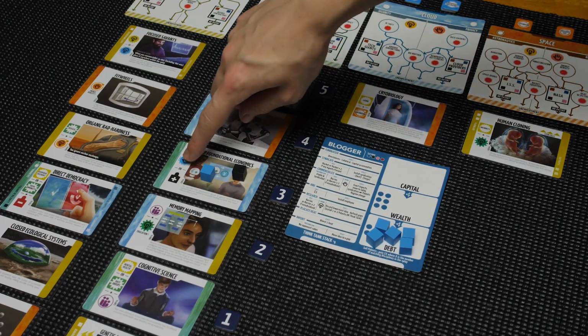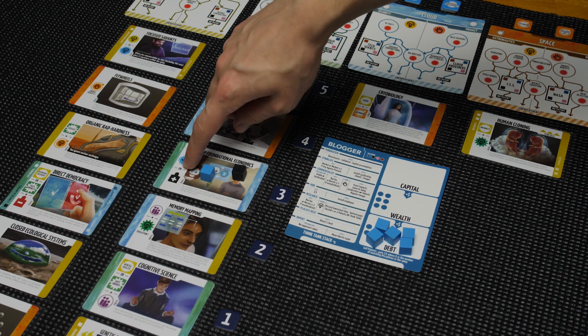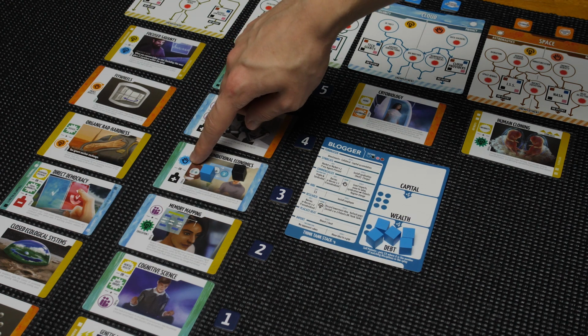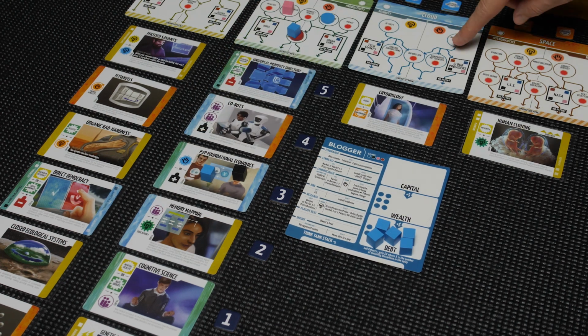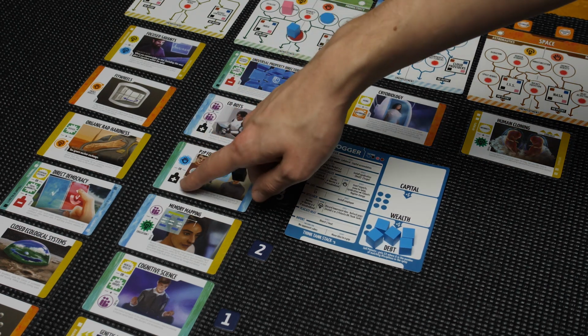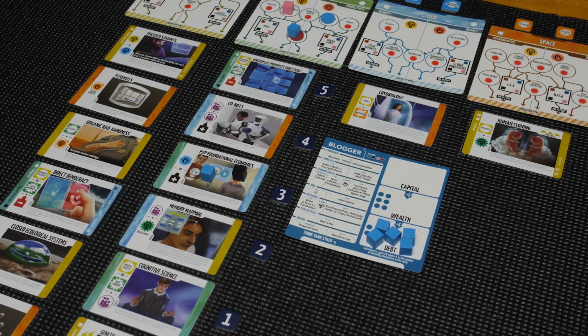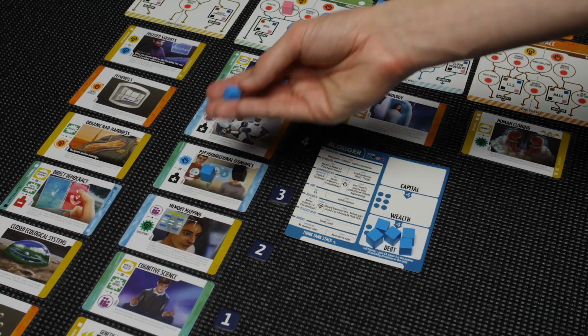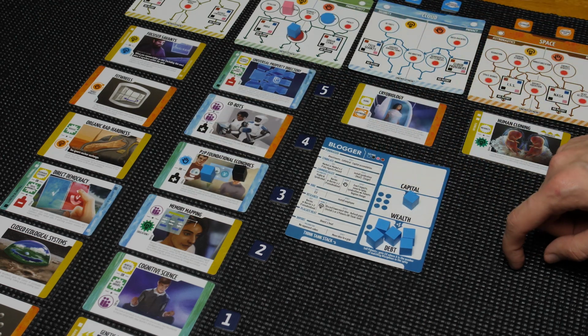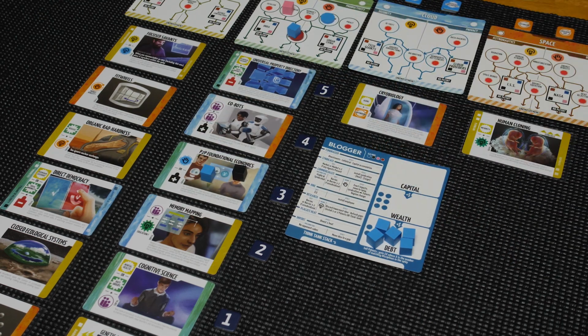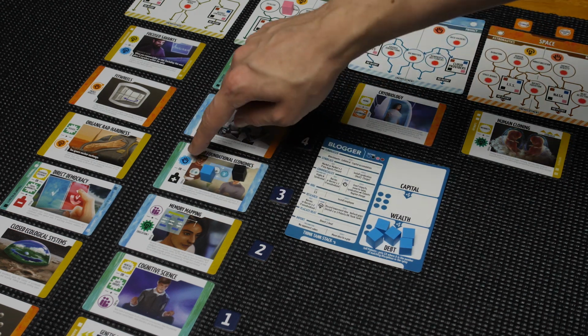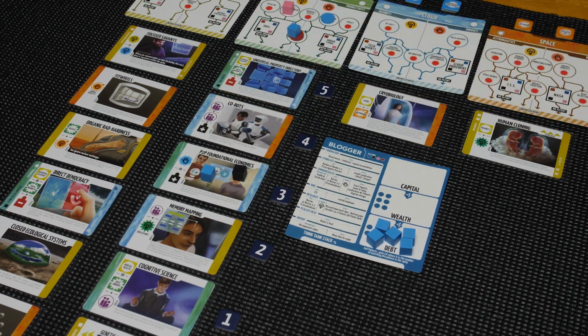Next, resolve the impact actions on the left side of the card. In this case, it is either make a company in the cloud, which would go on any of the barriers, or you can take one of your cubes from the pool outside of the game, placing it into your wealth. In this case, it is either or, not both.